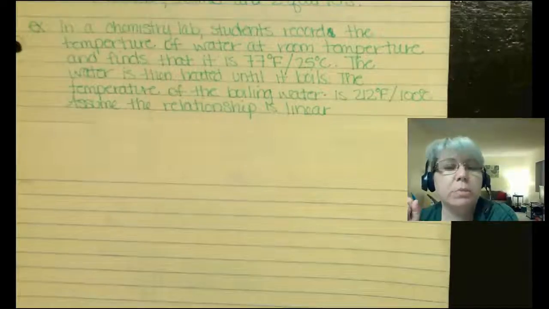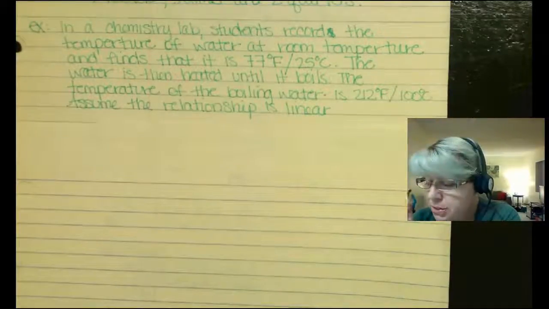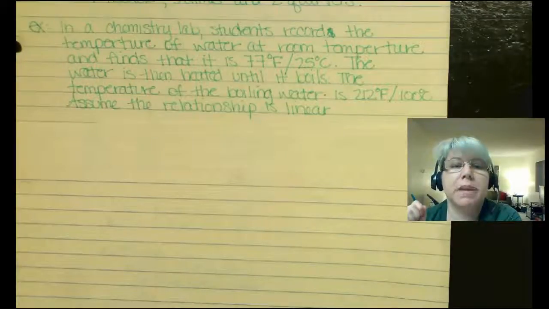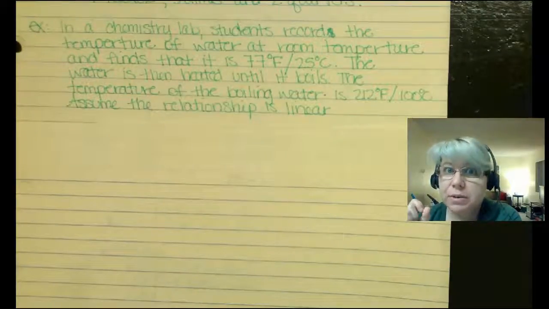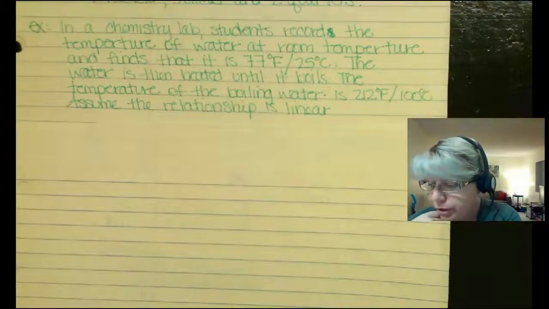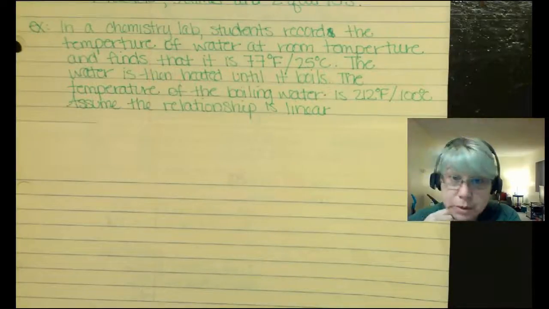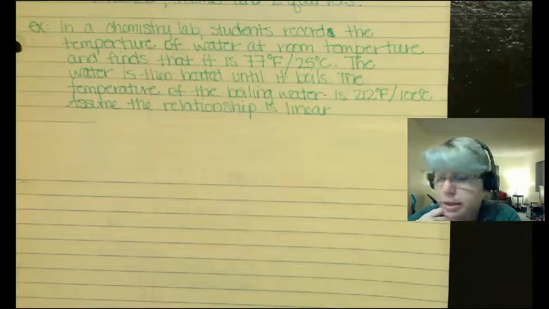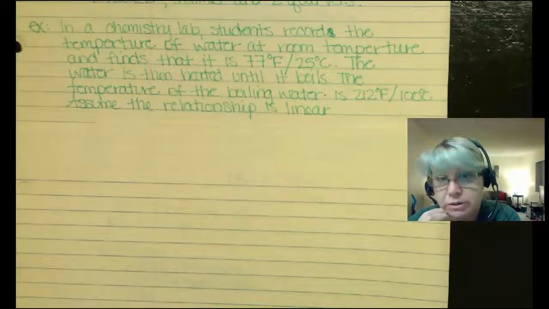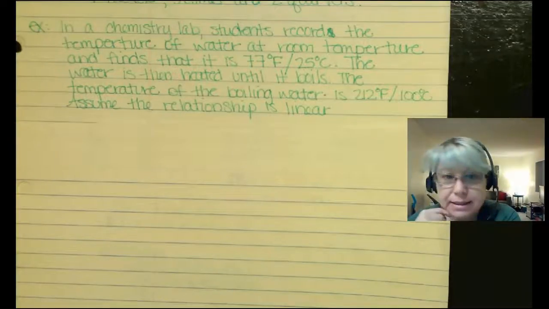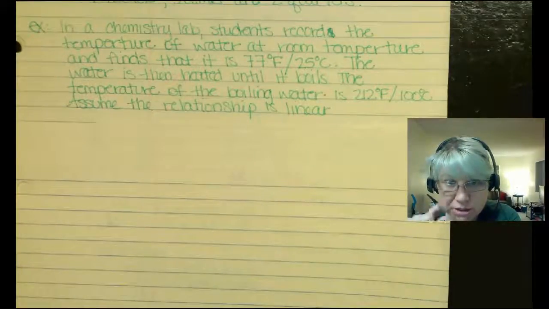Okay, ready for one more problem. In a chemistry lab, students record the temperature of water at room temperature, and they find that it's 77 degrees Fahrenheit and 25 degrees Celsius. The water is then heated until it boils, and they take the temperature again, and the boiling water is now 212 degrees Fahrenheit and 100 degrees Celsius. Let's assume that this relationship is linear.